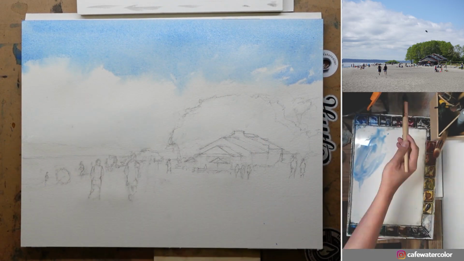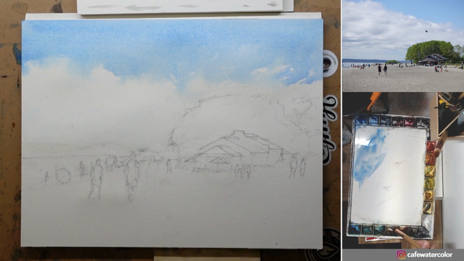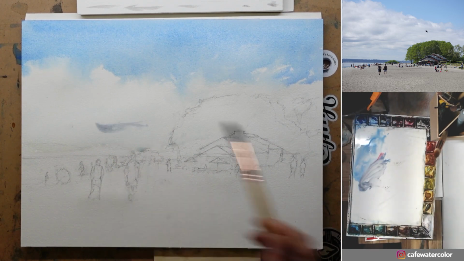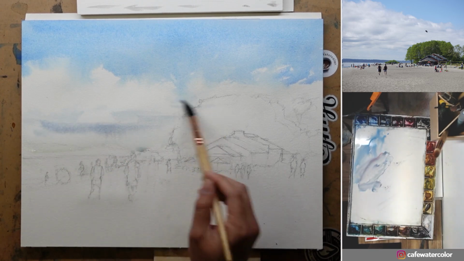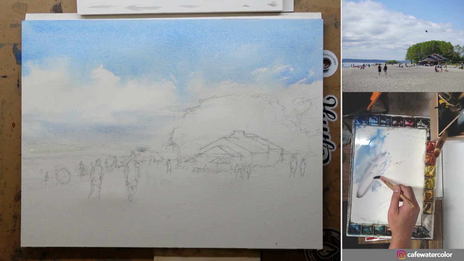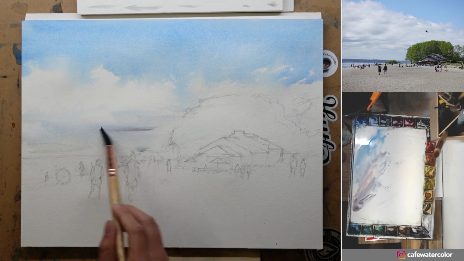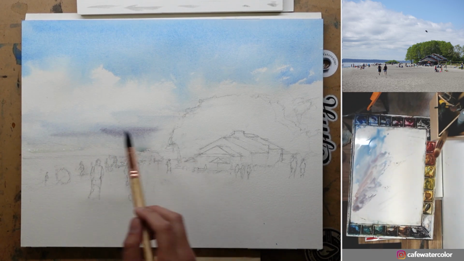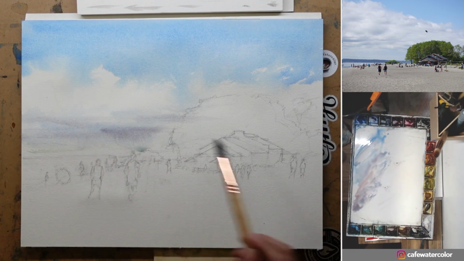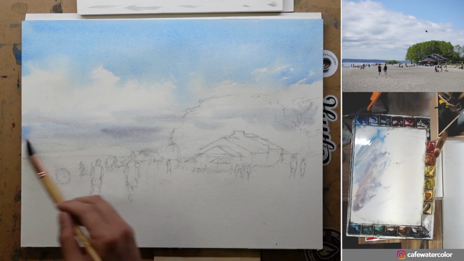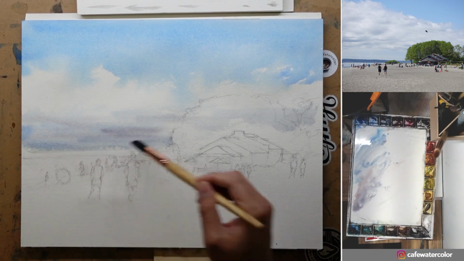So I pre-wet some of the area while keeping some of the places dry, so you see a little bit of hard edges in the edges of the cloud. Adding a little bit more dark underneath so they have more volume. You do that wet onto wet so those volumes will be soft as well. And now I continue the first wash down.